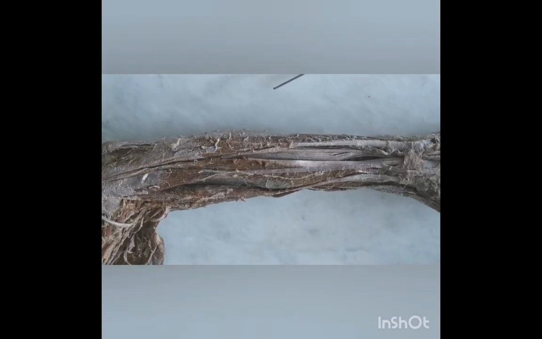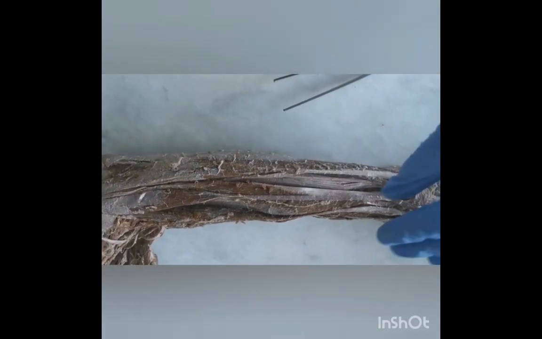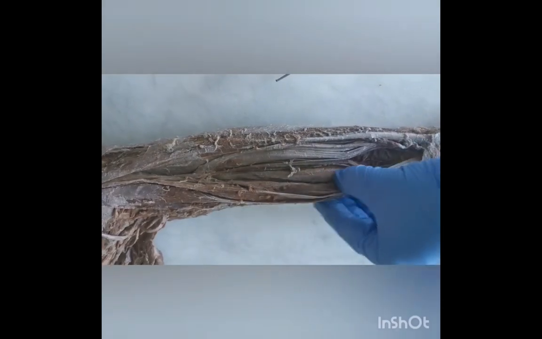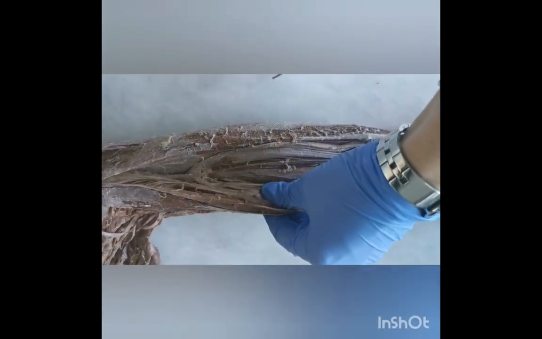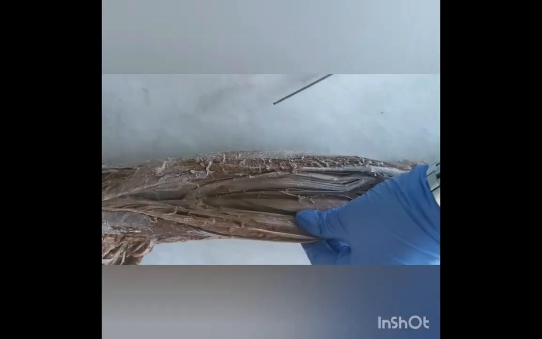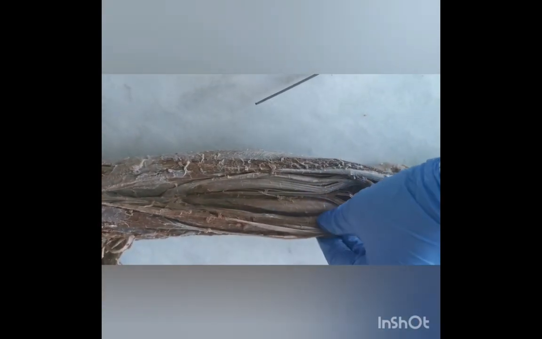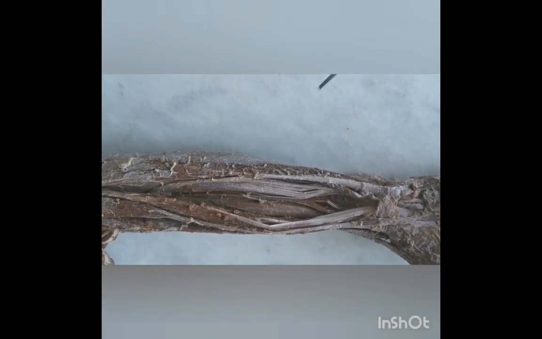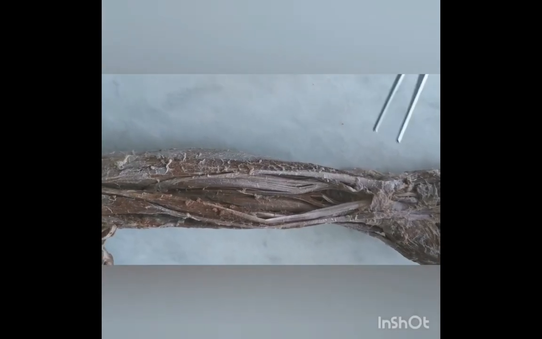To see the deep group of the forearm, we have to put the superficial layer aside. Okay, and now we can see all three muscles of the deep group of the anterior compartment.